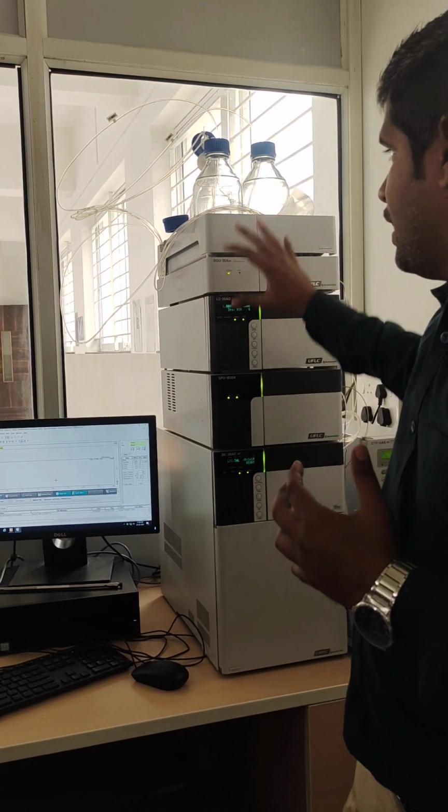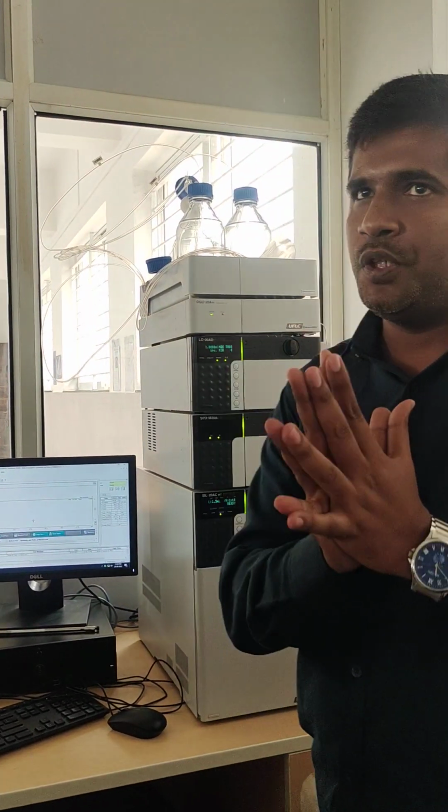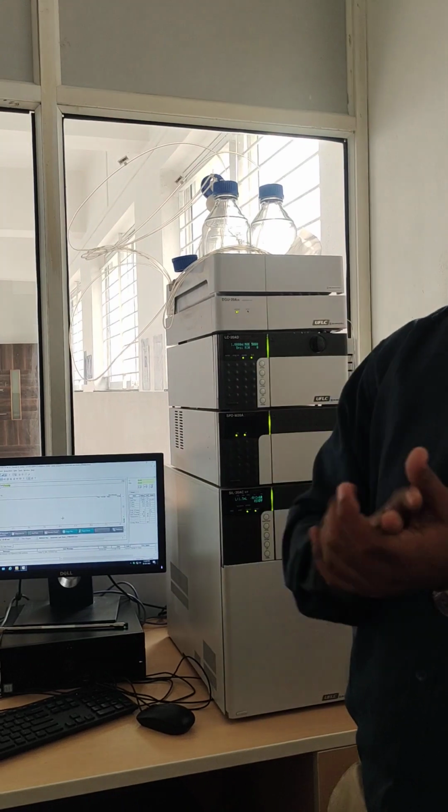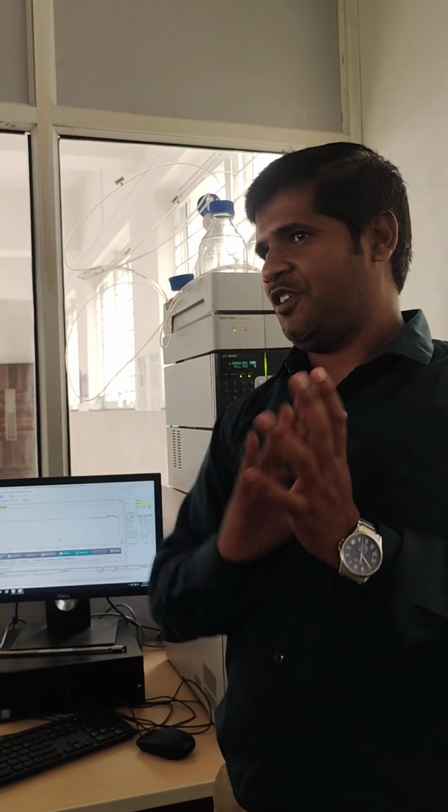After addition, I will not perform the analysis directly. Before that, I will purge the system. What will I do? Purge. Purging I will do. Purging means, yes, blank check. And purging is necessary for what? Purging means flowing of the mobile phase at the highest flow rate. That is called purging, isn't it?